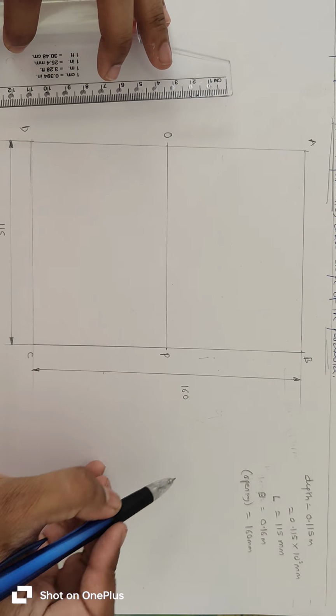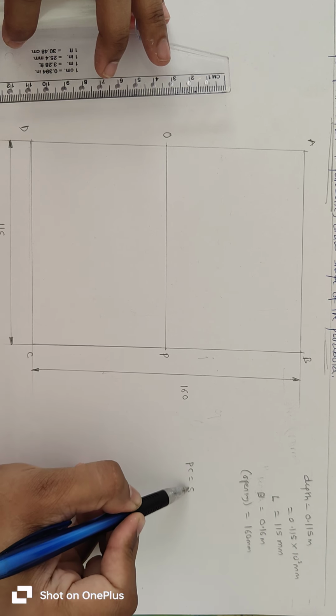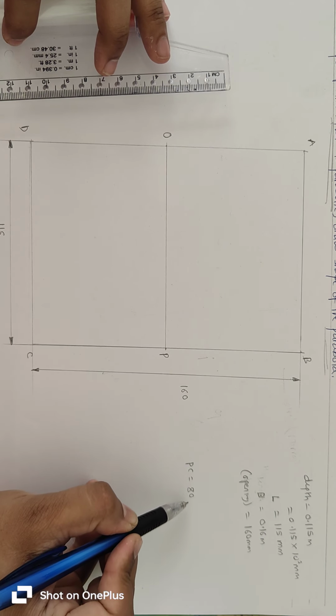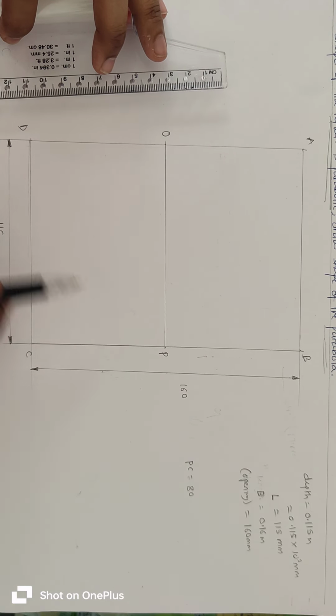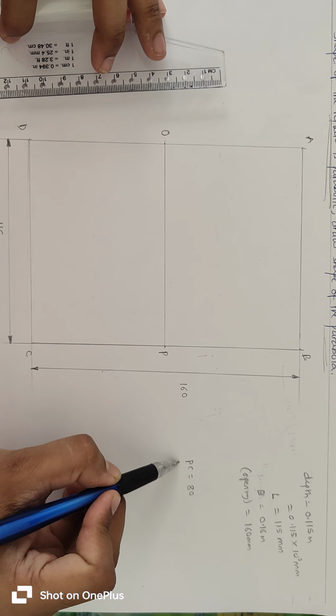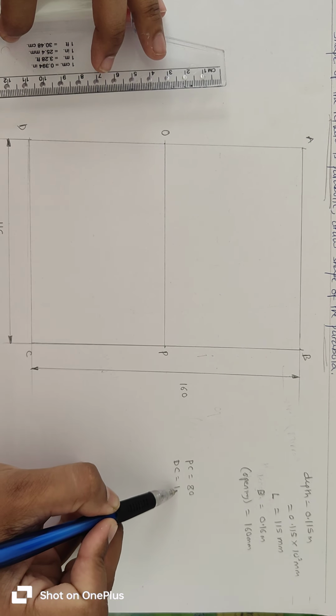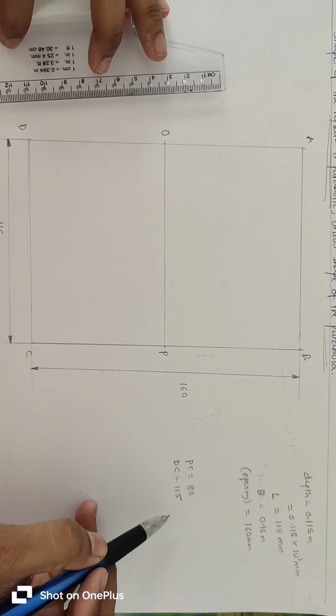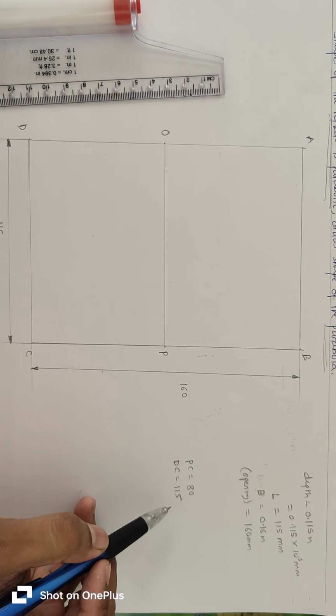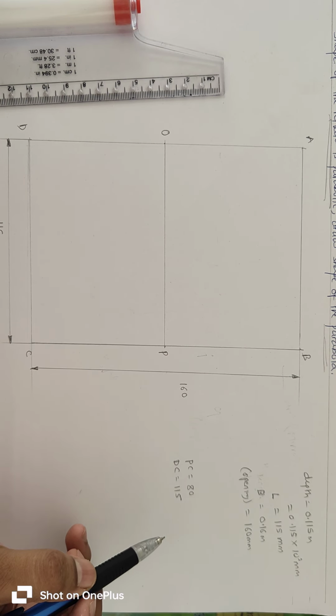Length PC is equal to 8 centimeter, 80 mm. So we have to divide the length PC and length DC. Length DC is equal to 115 mm. So we will divide these into the same equal parts.